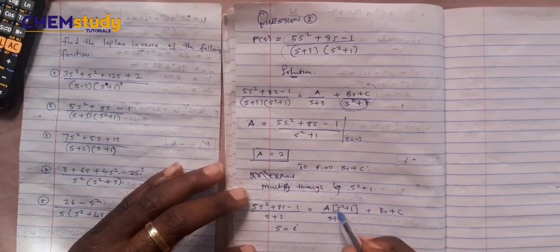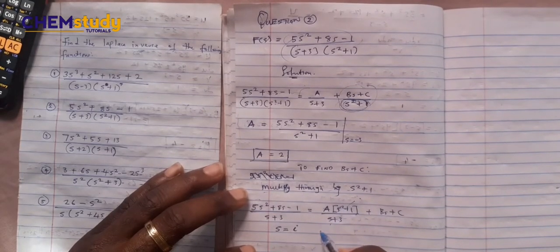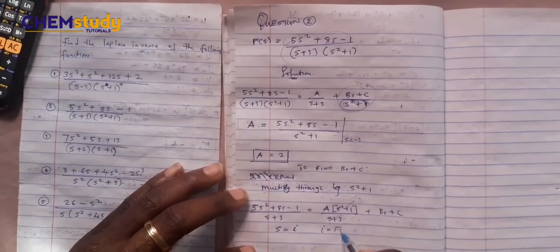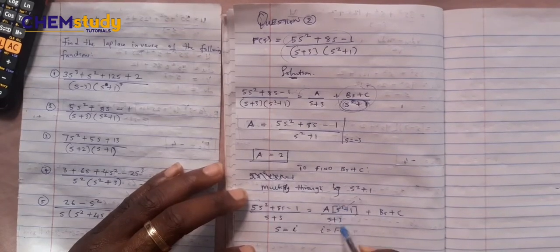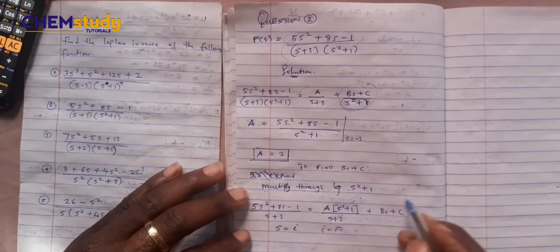Now if you substitute i here, normally this will turn to 0, because i simply means root minus 1. So with minus 1 squared, you'll be left with minus 1. Minus 1 plus 1 is 0. Anyways, let me just solve it.